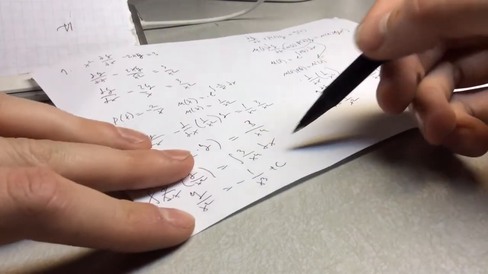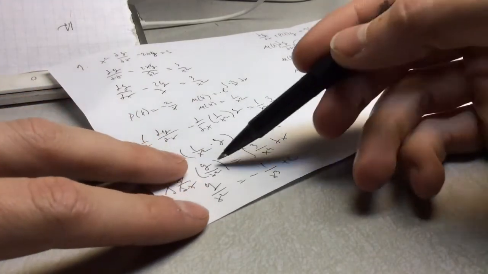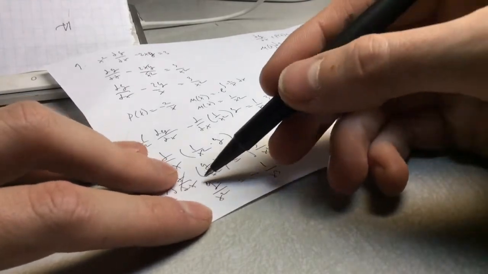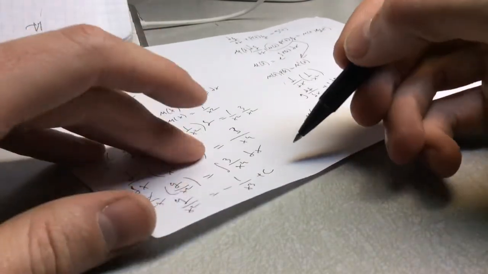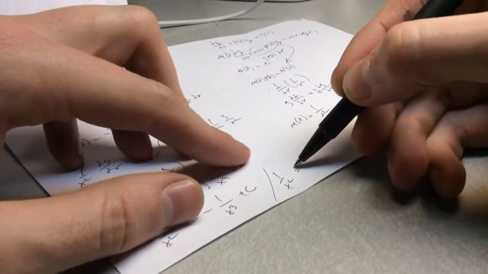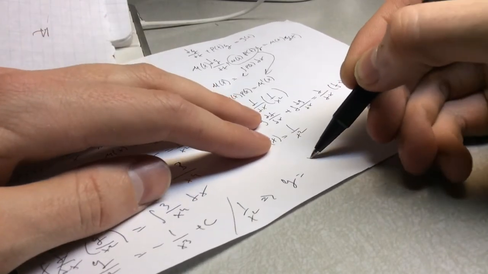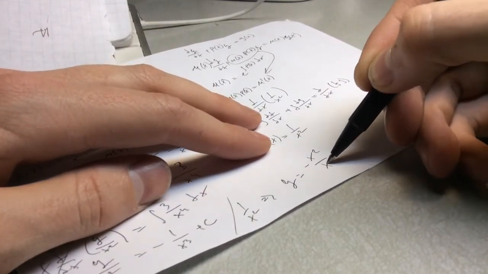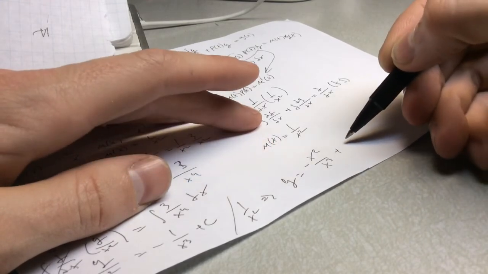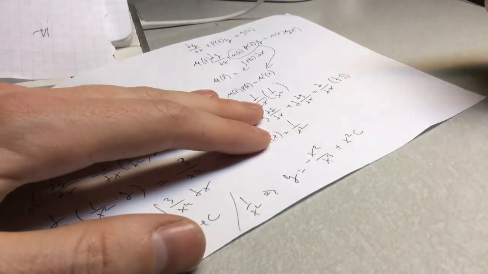If we divide the remaining equation by this factor, we should be left with just a function of y. Dividing by 1 over x squared, we're left with y equals minus x squared over x cubed plus x squared c.